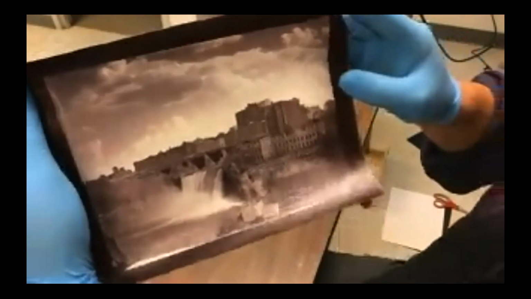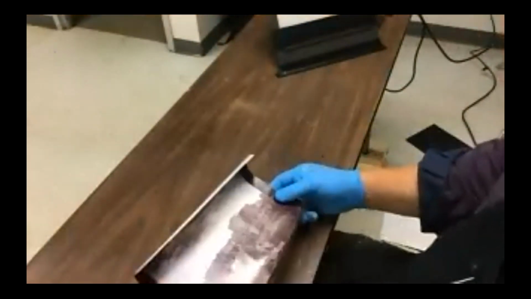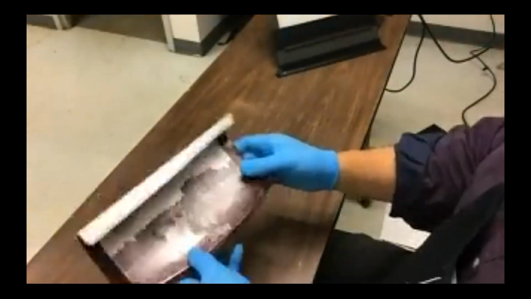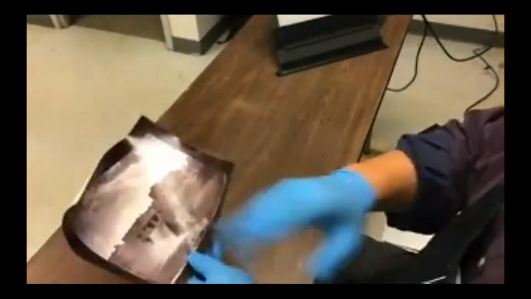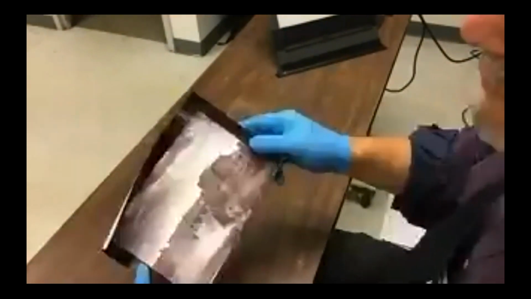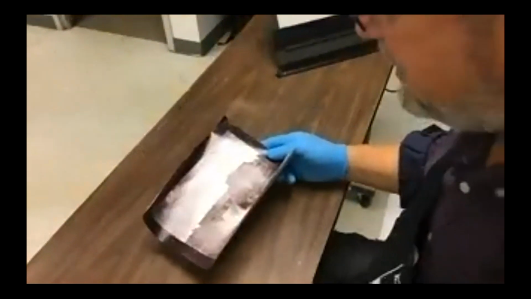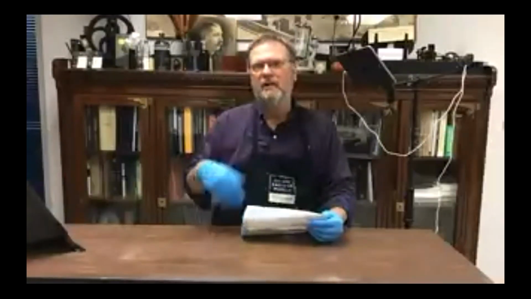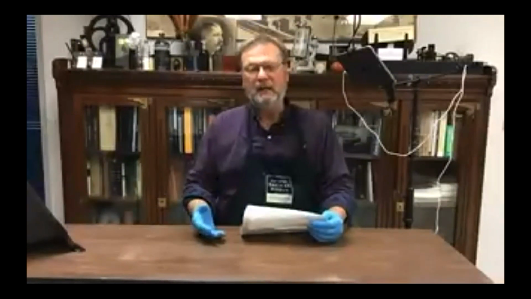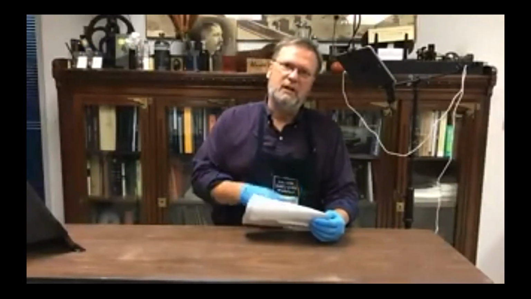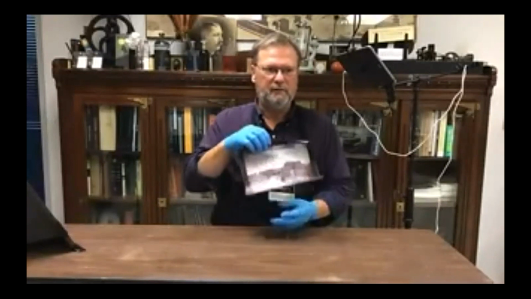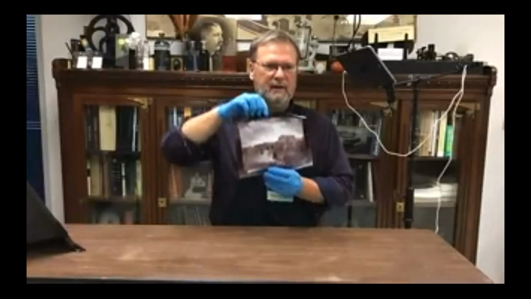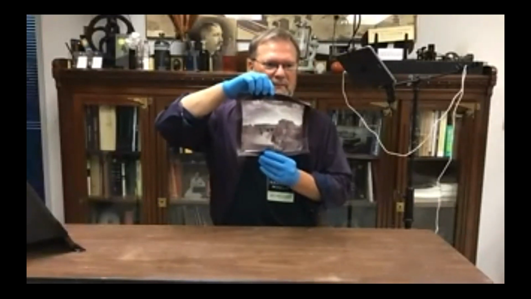Now, throughout this demonstration, I only printed these just so they look good on camera. When you're actually making an albumin print, to complete it with the final washing and the toning, you would print it much deeper. So this is really more of a proof. But there we go. Okay.